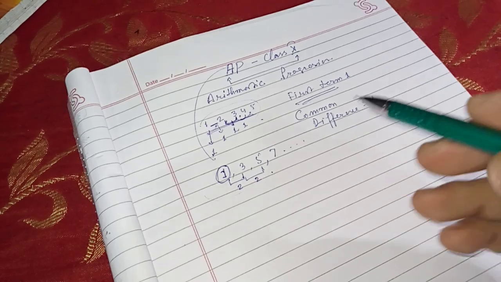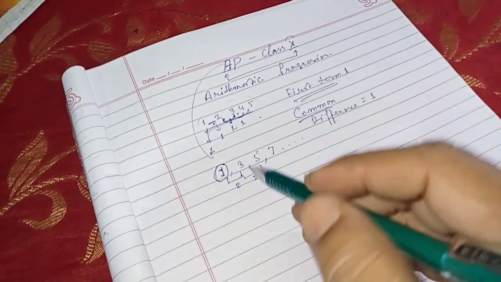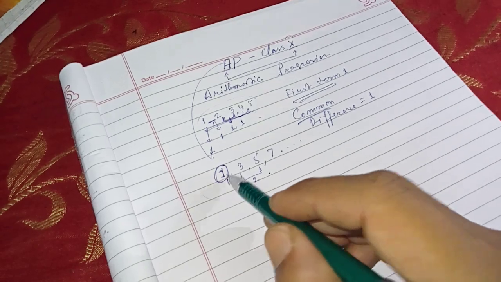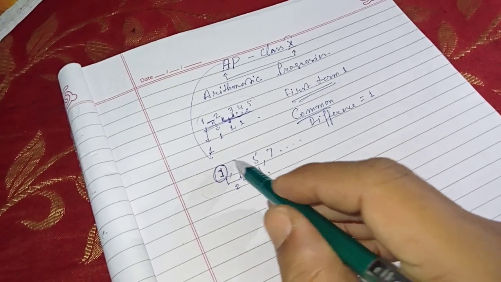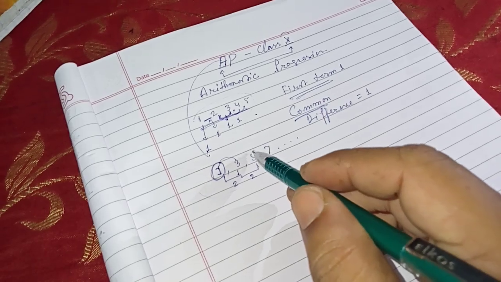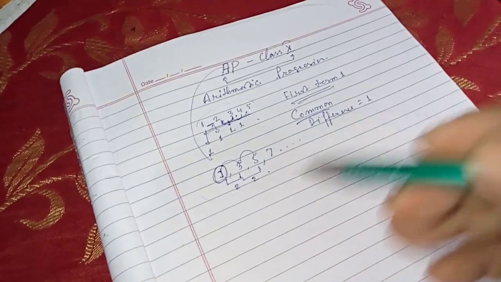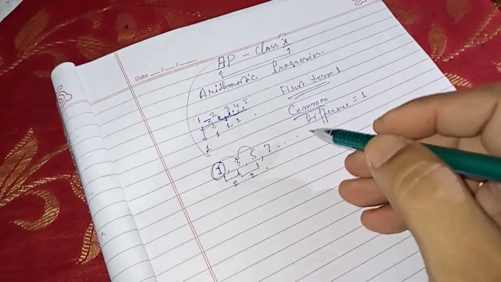If there is a common difference, that is, the difference between the second term and the first term is equal to the difference between the third term and the second term. I am repeating it once. You have to think one thing.